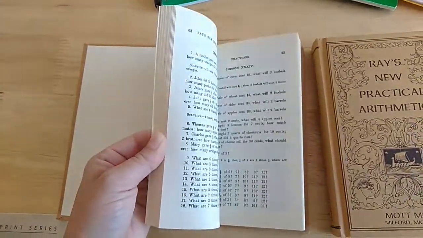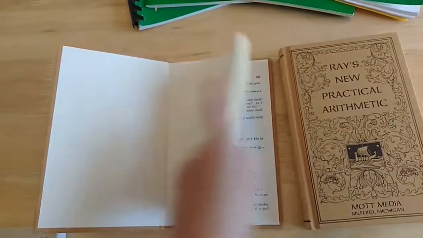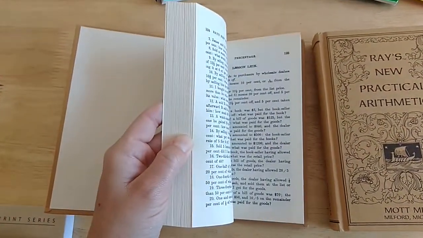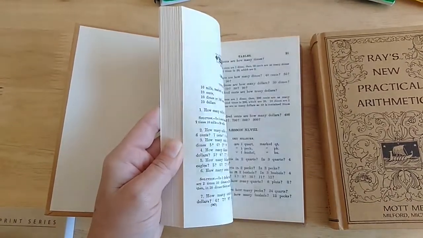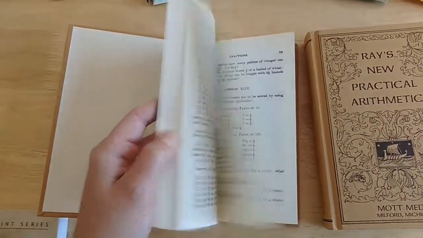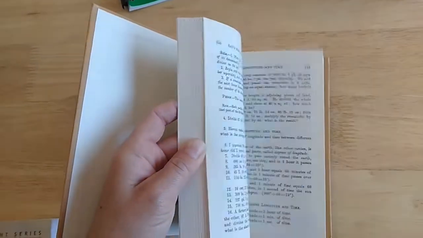And this is the intellectual arithmetic. So they cover fractions, division, multiplication, percentages, ratios, reviews, tables. Okay. And like I said, I will have links in the description box. And this is the practical math.